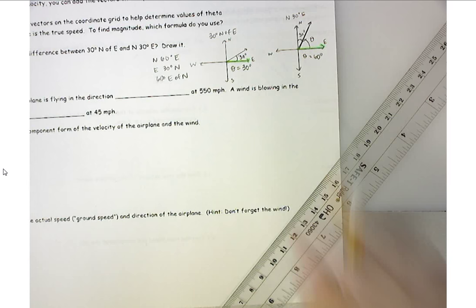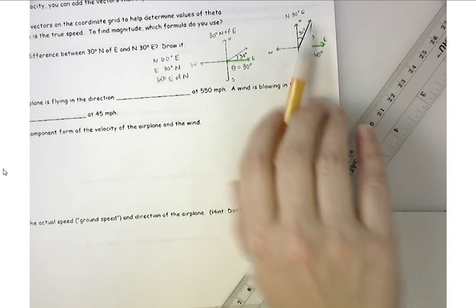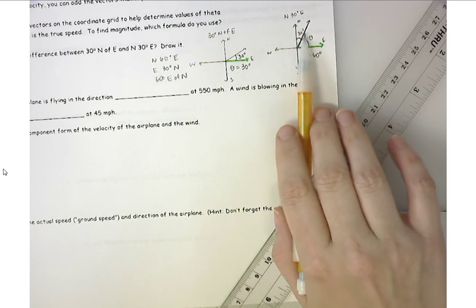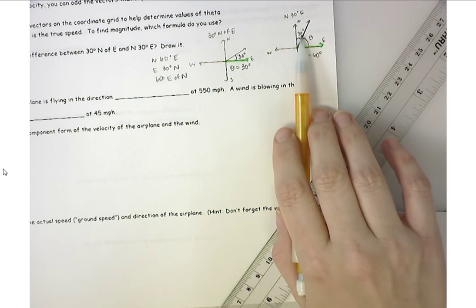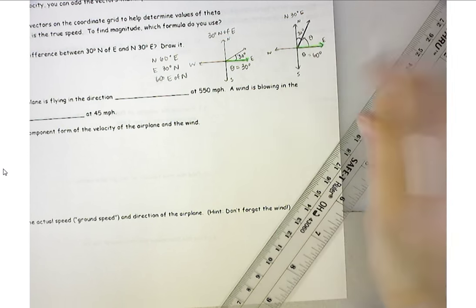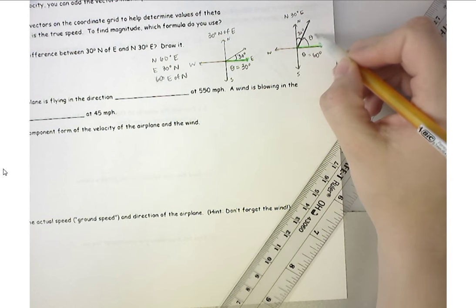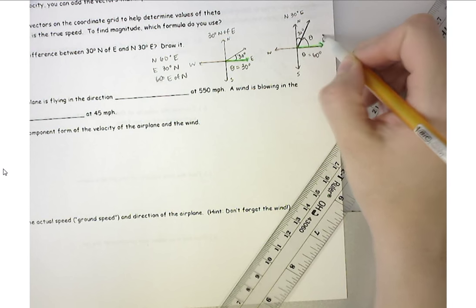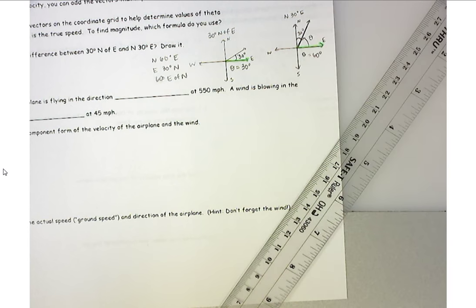Yeah, so this was north 30 degrees east, and I could also say it's 30 degrees east of north, right? Okay, I could also say, if you know this is 60, this would be 60 degrees north of east. Or you could say east 60 degrees north. Okay, so any one of those would be fine.